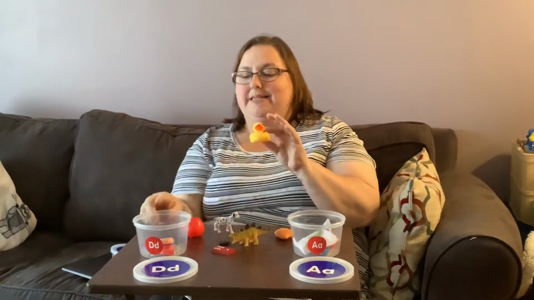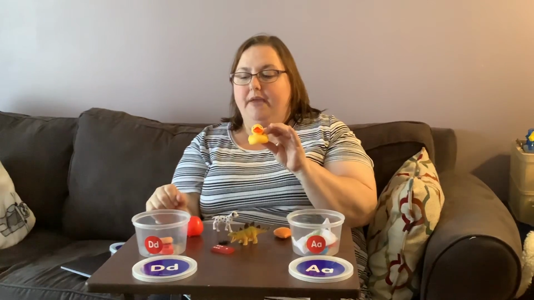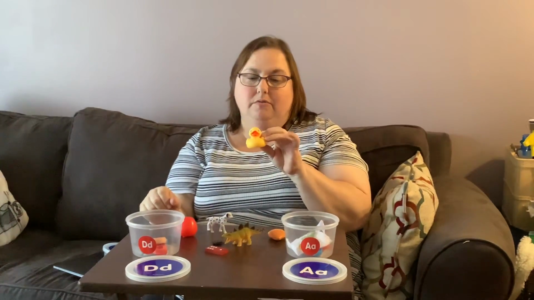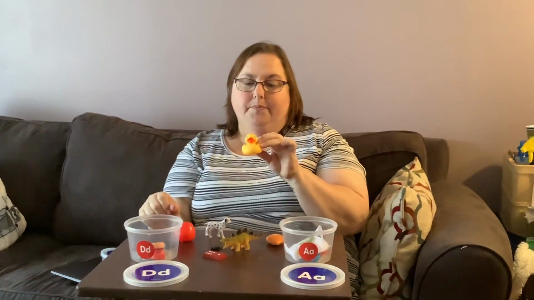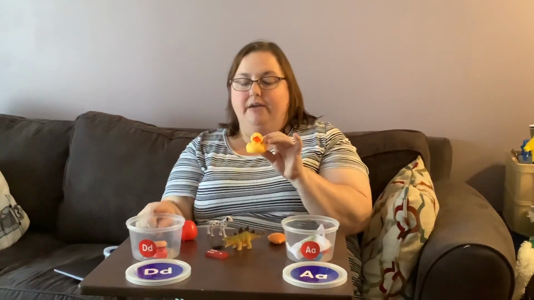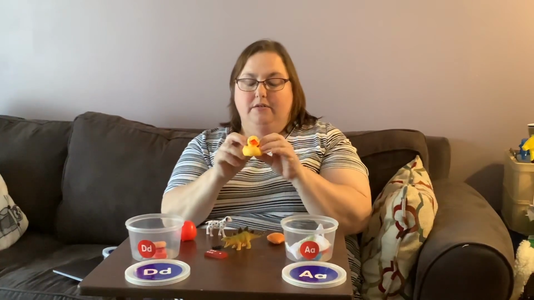Next up, I'm going to do the little cute little duck. So this is a duck, duck. So does A make the D sound or D? Think about it for a couple seconds. I think it goes in the D container, duck.